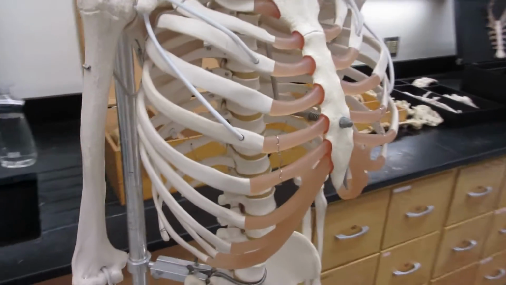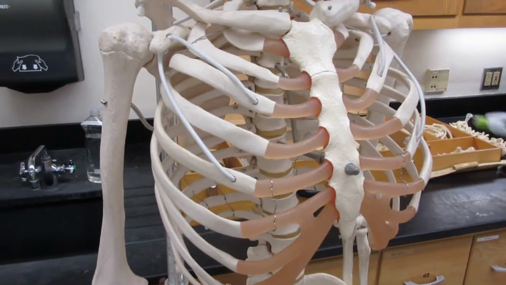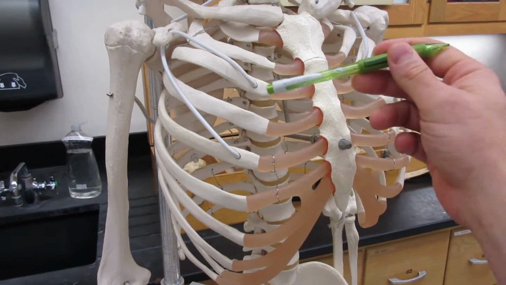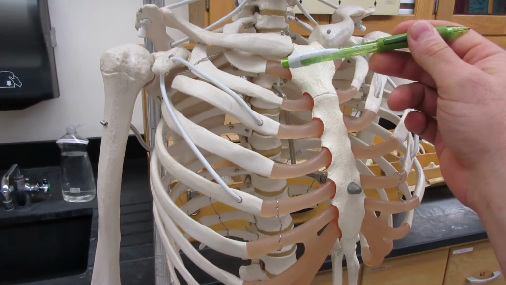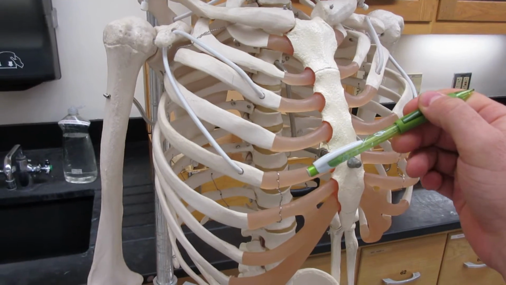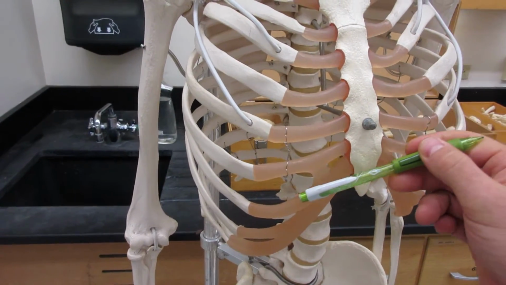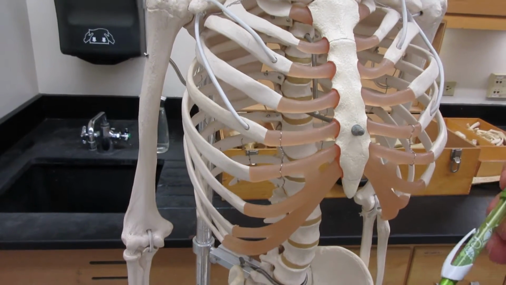Now you have 12 ribs. The first 7 are true ribs, meaning they make direct contact to the sternum with cartilage. So you've got 1, 2, 3, 4, 5, 6, and 7. So the 7th has direct connection. They're called vertebral sternal ribs.